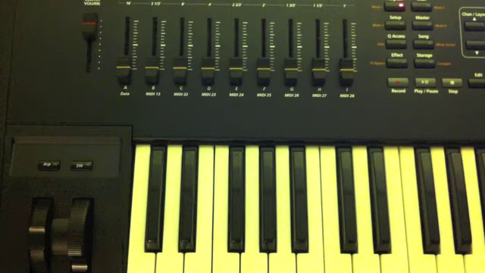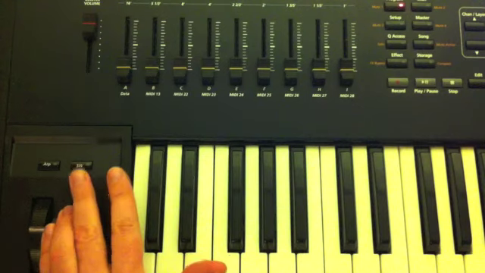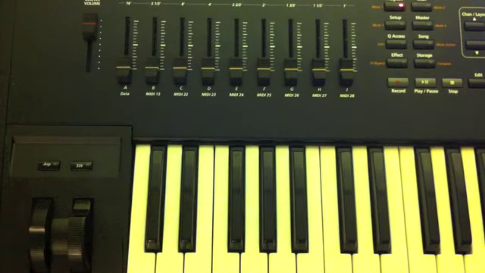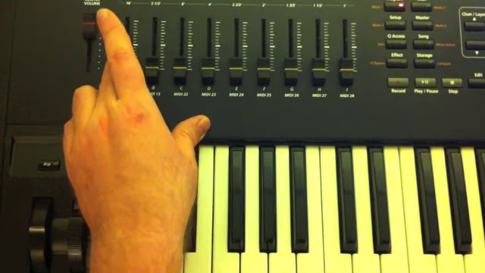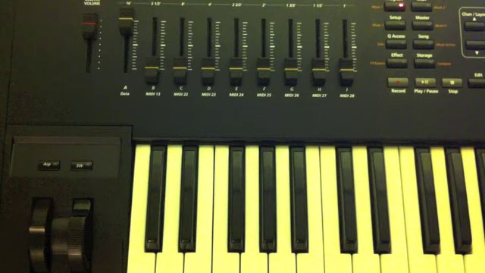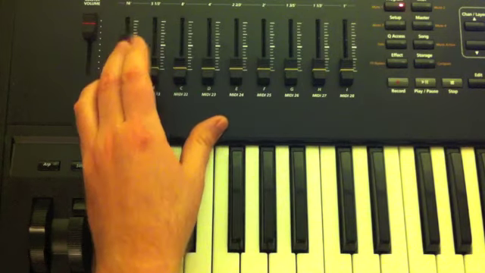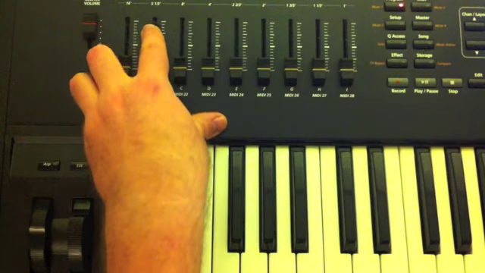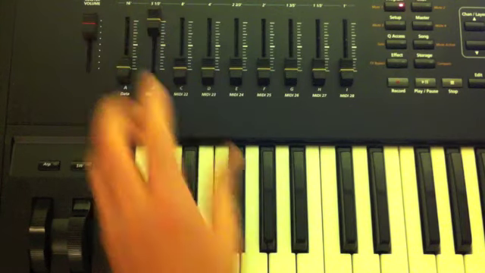So let me go ahead and show you what all this sounds like. First of all, I'm going to open up the filter. Okay, so there's our basic sound. So let's start by bringing up the frequency of our sine wave. Okay, and let's bring that all the way back down. Now we're going to bring up the frequency of our saw wave.